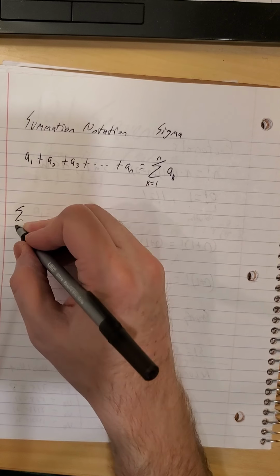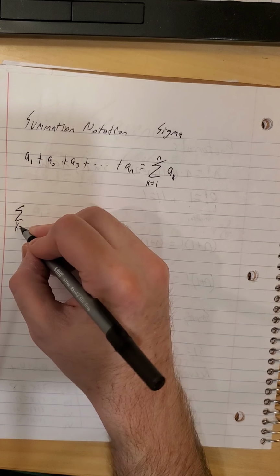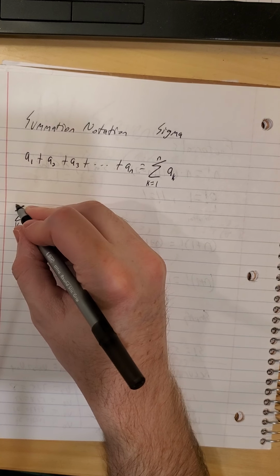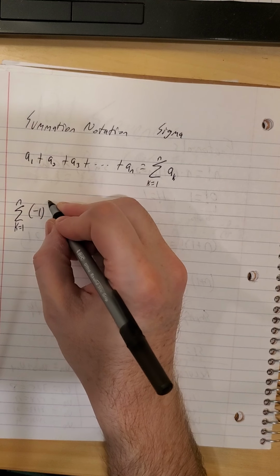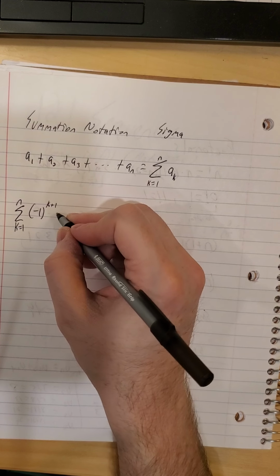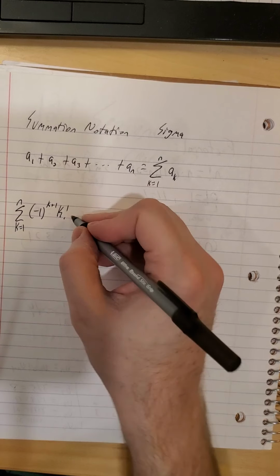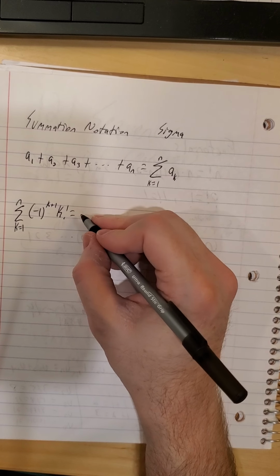So for example, if they want us to go from 1 to n of -1 to the k plus 1 times k factorial to show what that would look like.